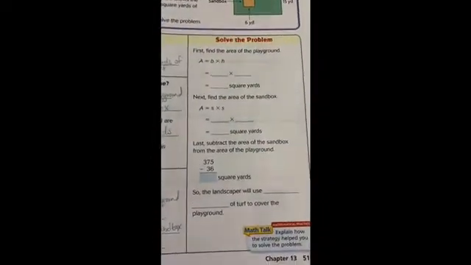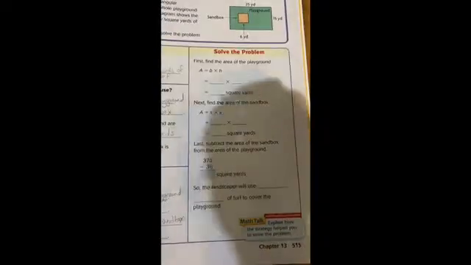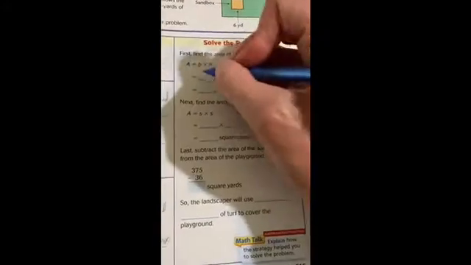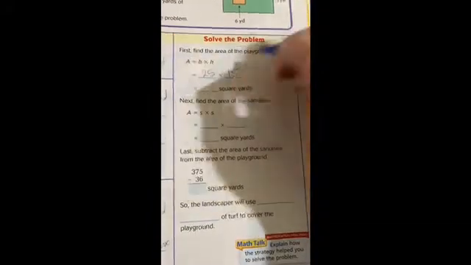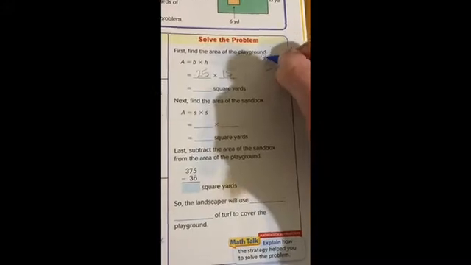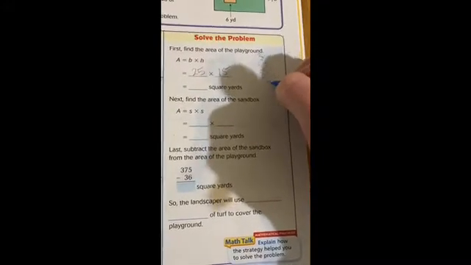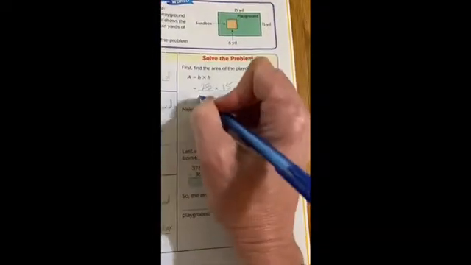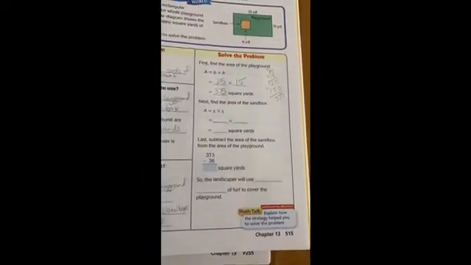So for solving the problem, first we'll find the area of the playground. Remember, area equals base times height. So we had 25 times 15. Looks like 375 square yards. Next, find the area of the sandbox. With a square, it's S times S. So the side was 6. 6 times 6 is 36 square yards.